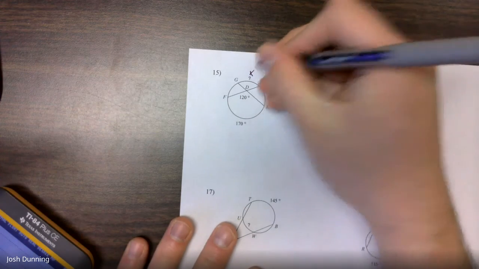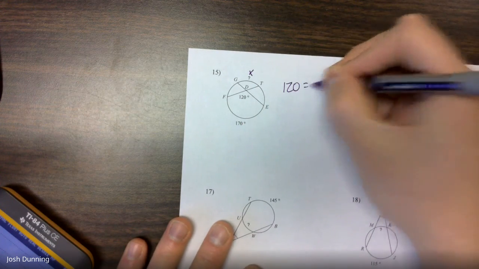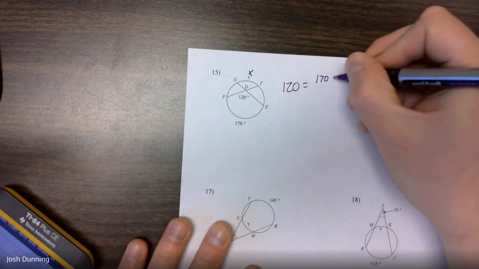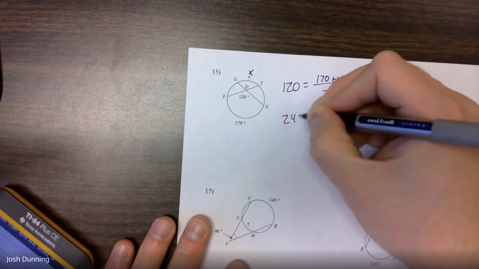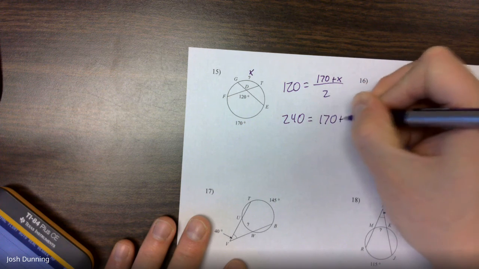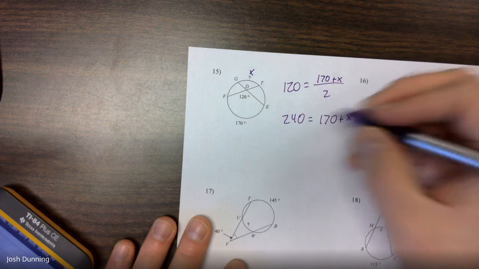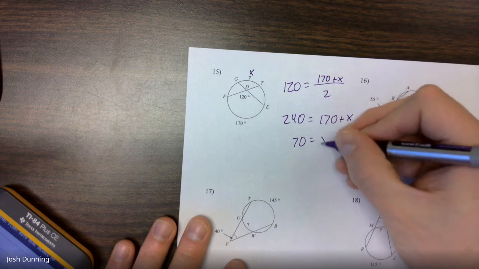Same idea. I'll put an x there. The angle equals, you add the arcs. So multiply by 2, you get 240. Subtract 170, we get 70.